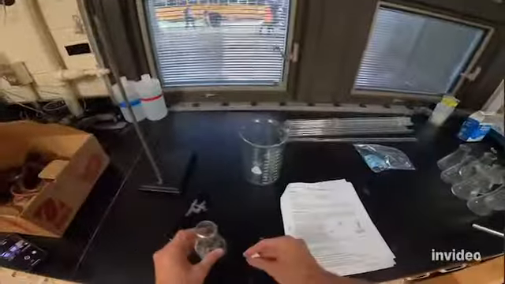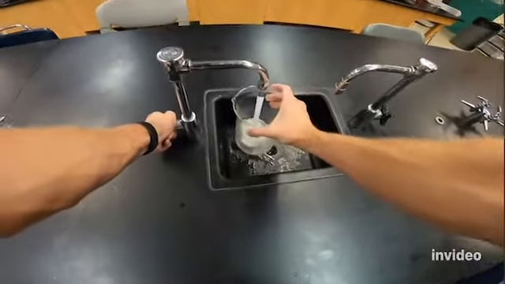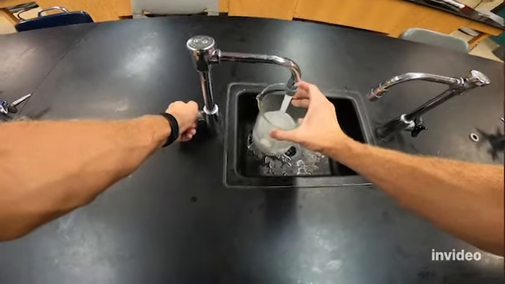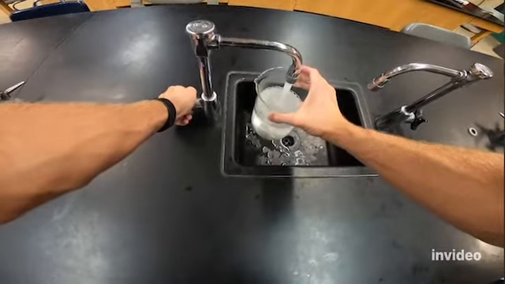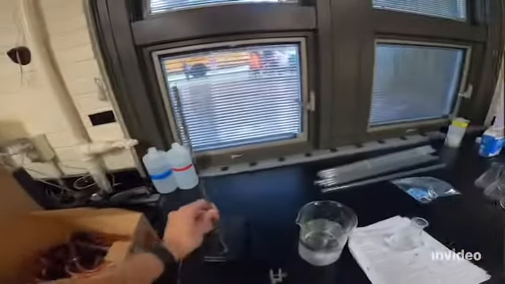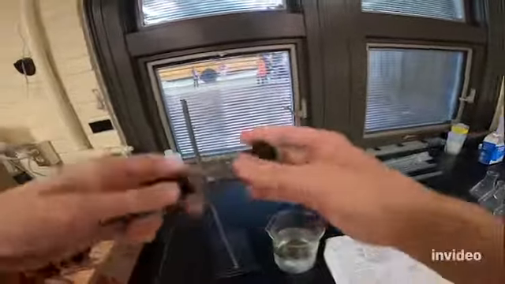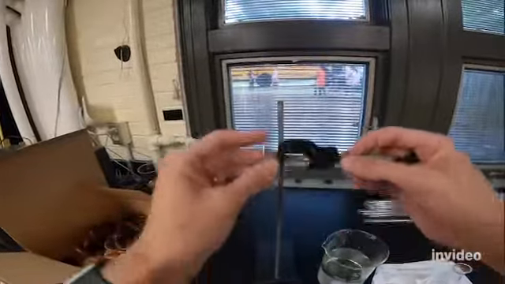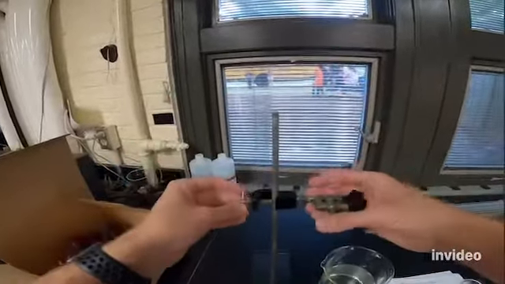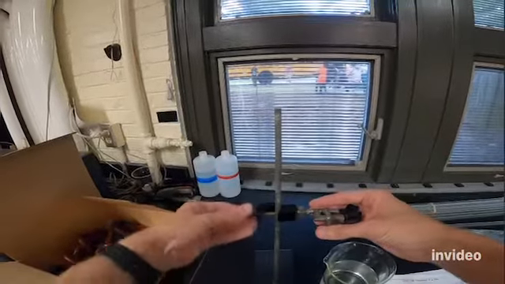All right, so what I need next, I am going to take a 1,000 milliliter beaker, and I'm going to fill that with water. Again, the actual amount of water doesn't matter too much. I'm going to fill it about halfway. All right, then I'm going to get a ring stand and a test tube clamp. And the way I'm going to do this is I'm going to take this part and slide it over the ring stand like that. And I'm going to tighten that.